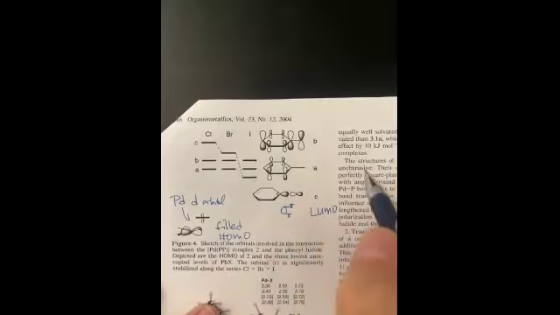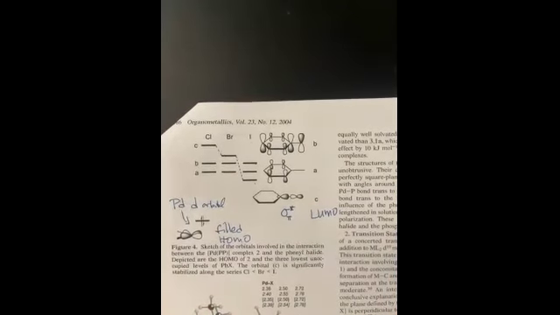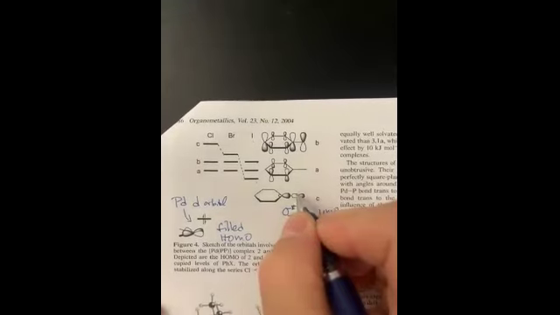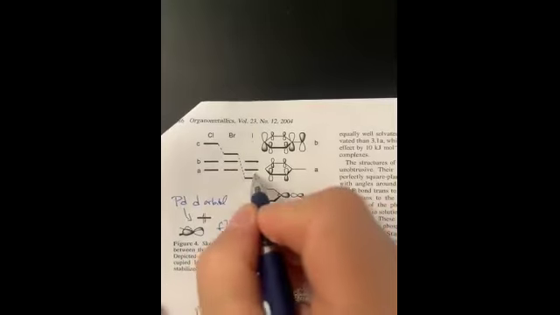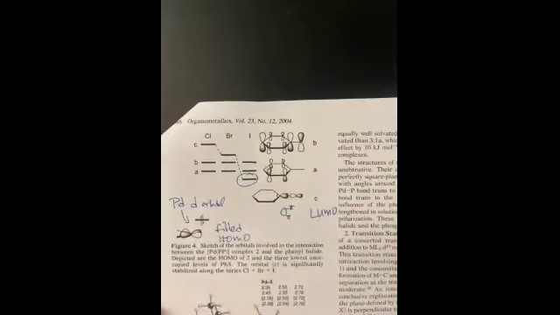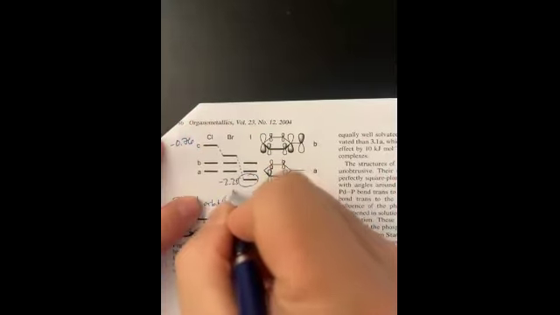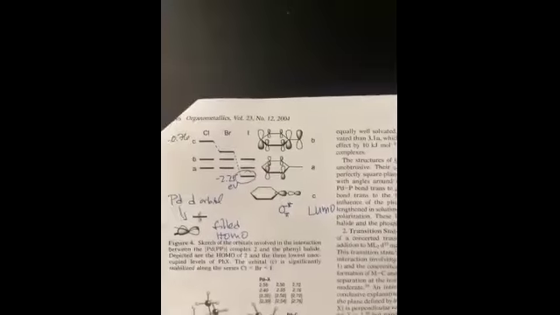These are all probably antibonding because the bonding ones are full. So it changes a ton, that's why it changes from minus 0.76 to minus 2.25 electron volts.